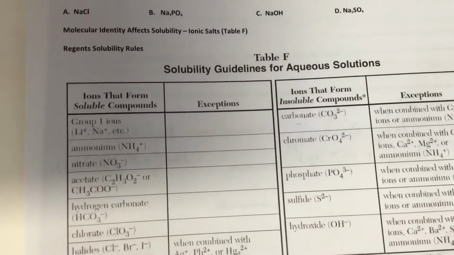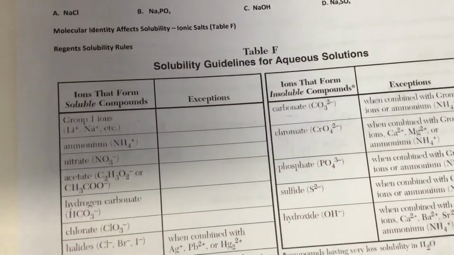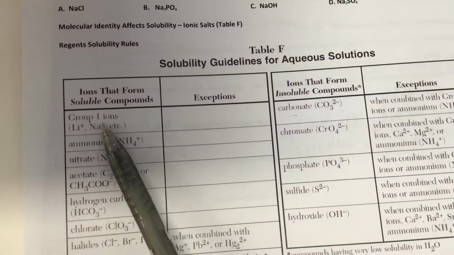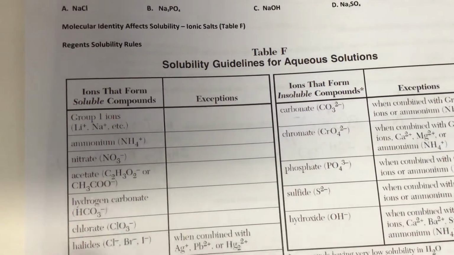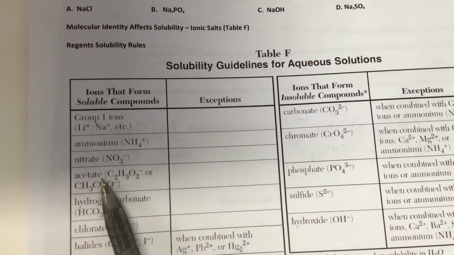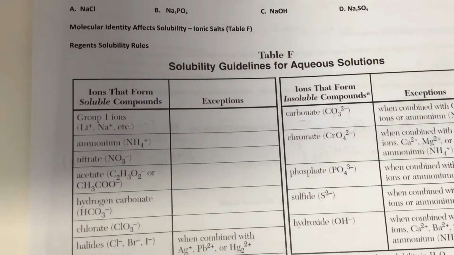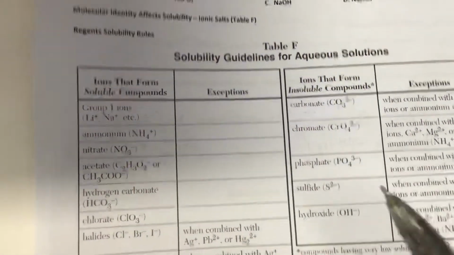Then what we looked at before, we had our solubility rules. You've got all the different solubility rules here. So you know that anything in group 1 is going to be soluble, no exceptions. Everything's good. Ammonium is always soluble. Nitrate, always soluble. Acetate, always soluble. Hydrogen carbonate, always soluble. Chlorate, always soluble. Any of the halides, there's a few rules.